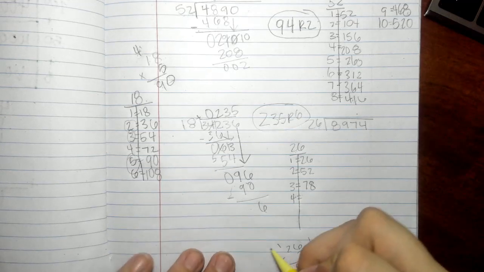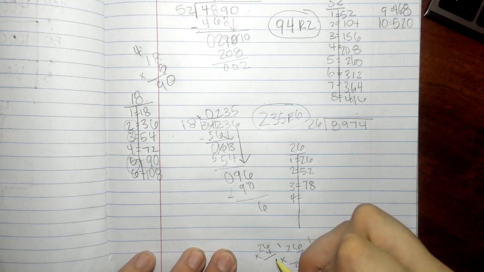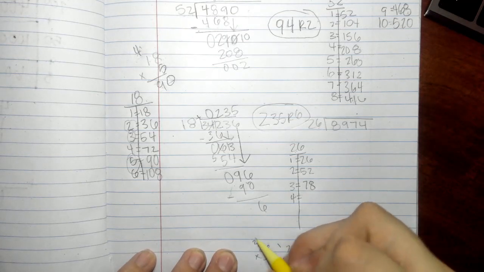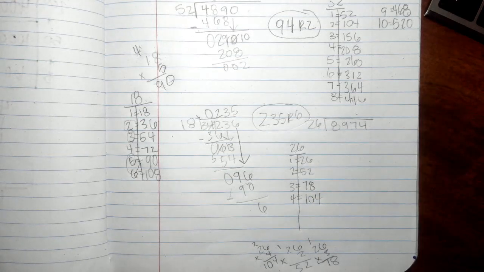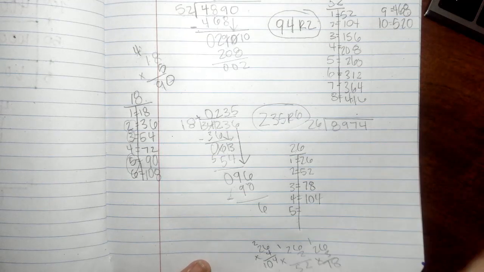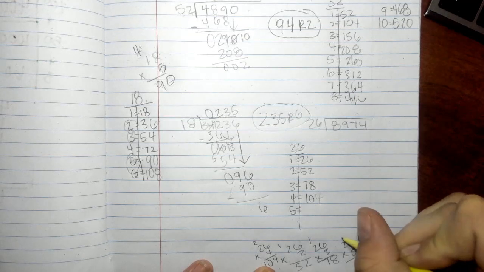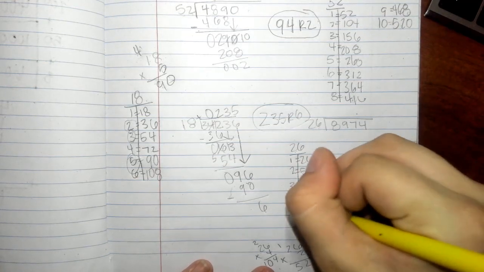Let's do 4. 26 times 4. 4 times 6 is 24, so 4 goes down, 2 goes up. That's 10, so I'm at 104. Let's do 5, and then we'll double check our question and see if we need to keep going. 26 times 5, that would be 30, 10 plus 1 is 130. So now I'm at 130.